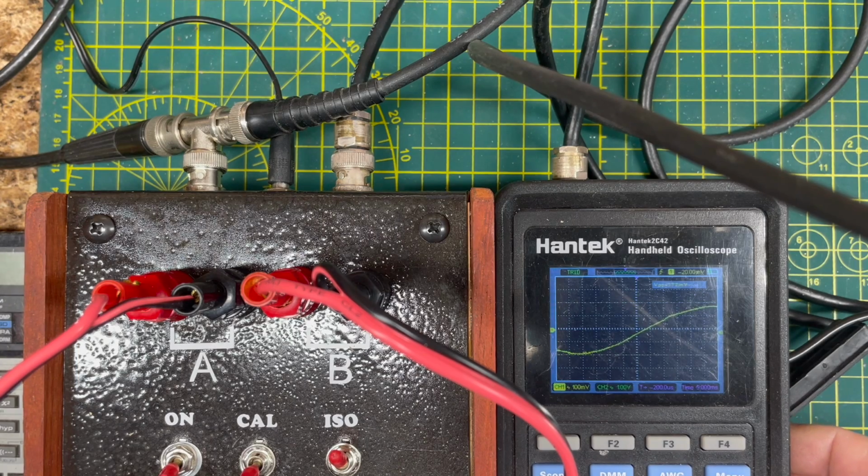So right about there, and that's about 100 hertz.